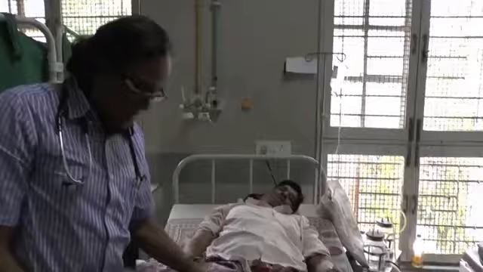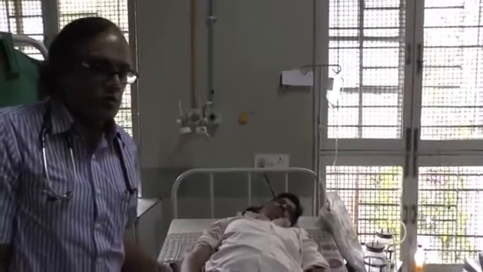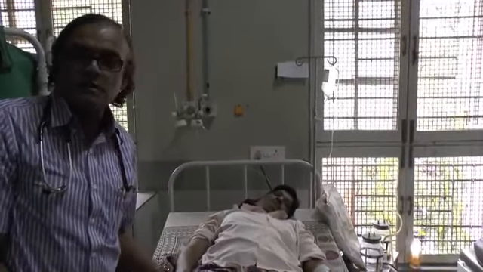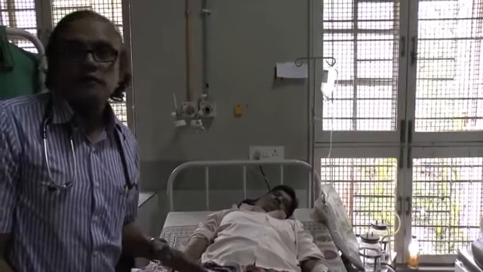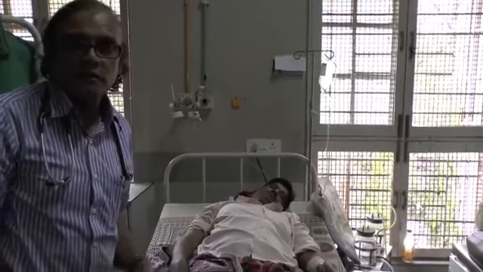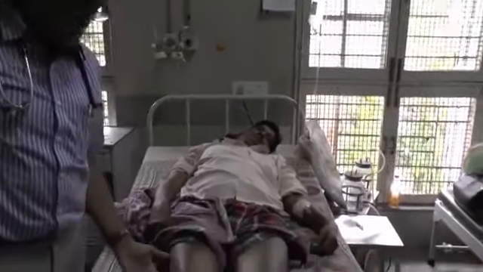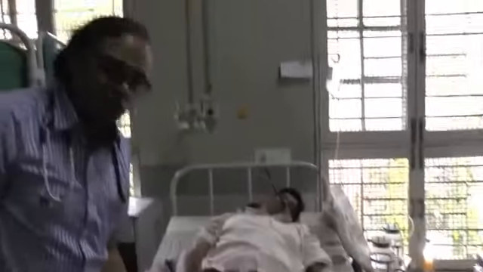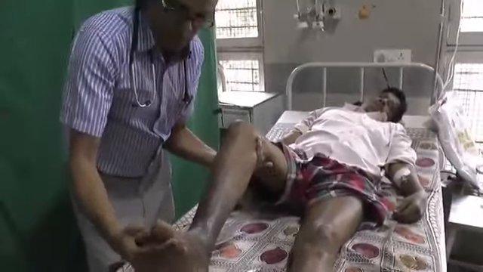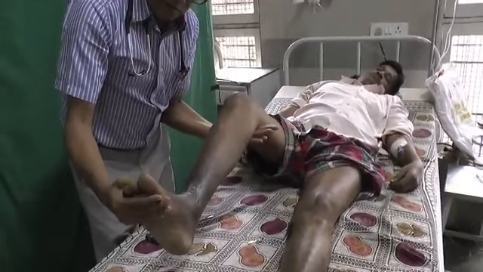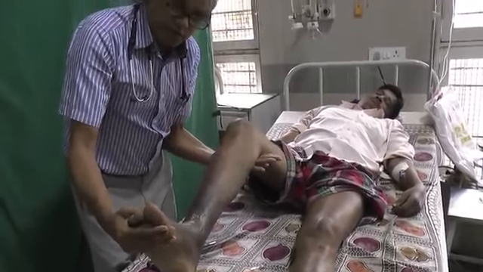In such patients with an extensive upper motor neuron lesion where there is hypertonia, spasticity and hyperreflexia, one more sign can be elicited, clinical sign called clonus. We will demonstrate ankle clonus in this patient. For that, the knee is supported and the foot is supported by the palm of the hand, and this gastrocnemius is suddenly stretched.